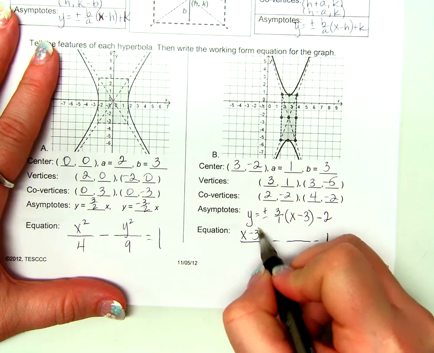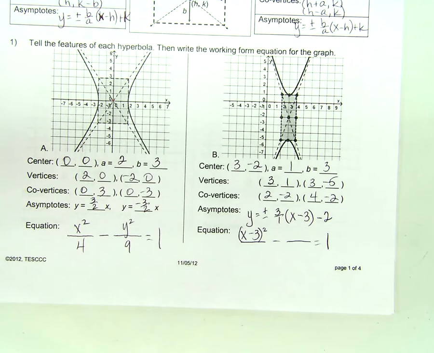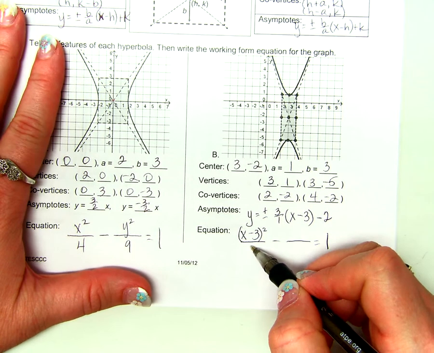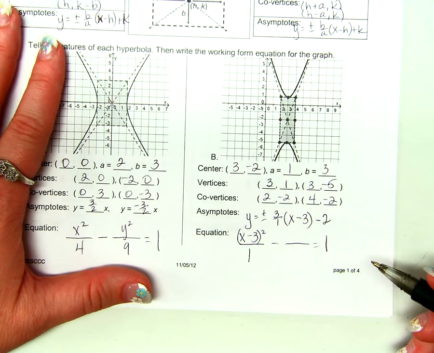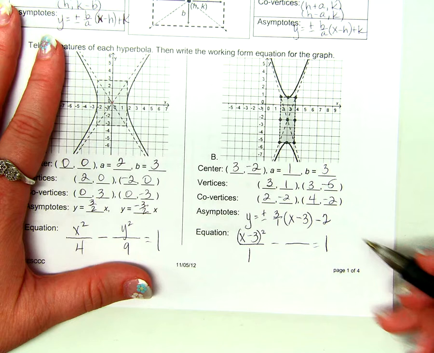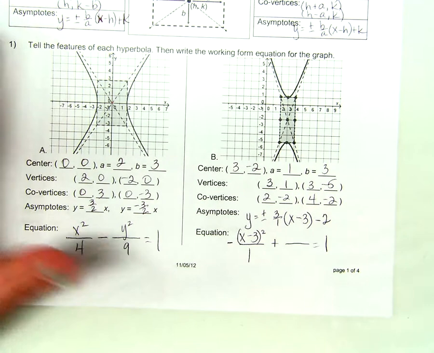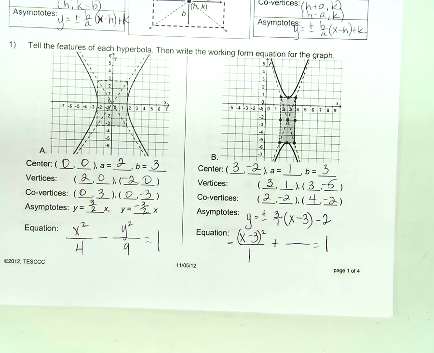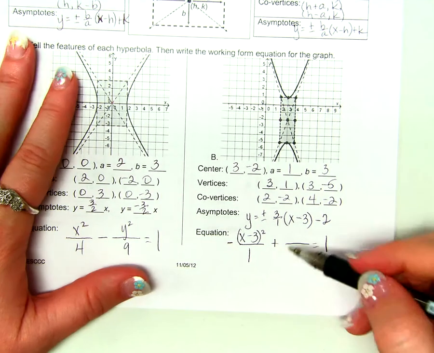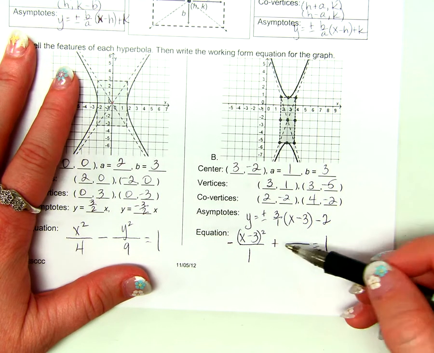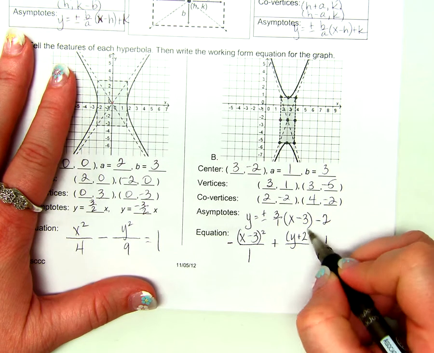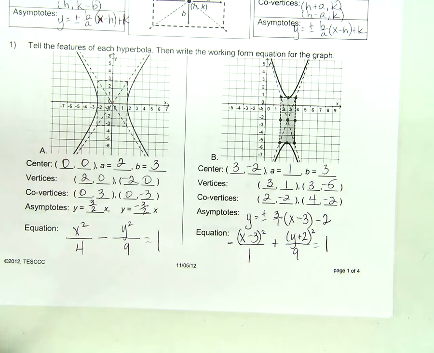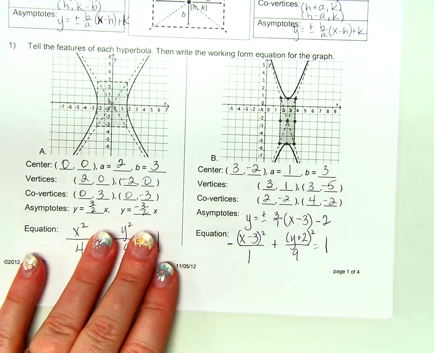What about the equation? X minus 3 squared, y? Because the center is not at the origin. Okay? Over what? A squared, which is 1. Oh, what? I messed up? Oh, okay. It's up to you. If you want to think I did it on purpose or if I did it on accident, it's fine. But does it really matter? Oh, yes, it does, doesn't it? Okay. So y plus 2 squared over 9 equals? Good. Questions?